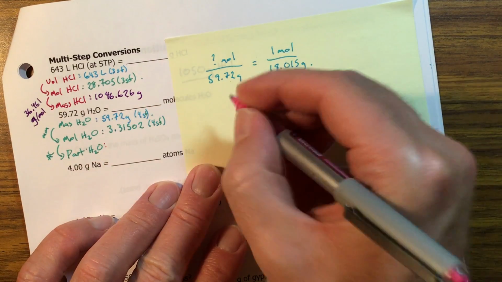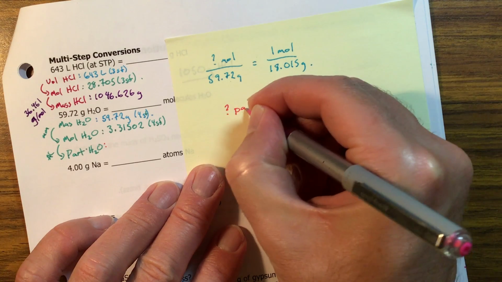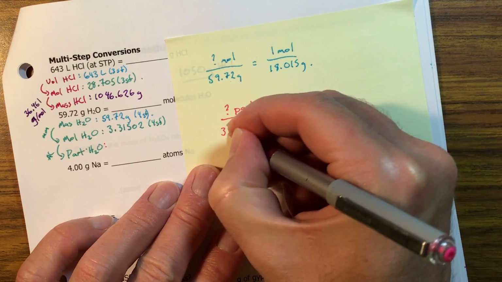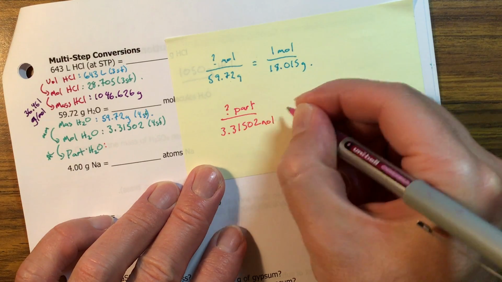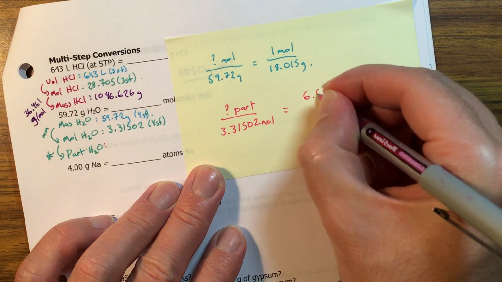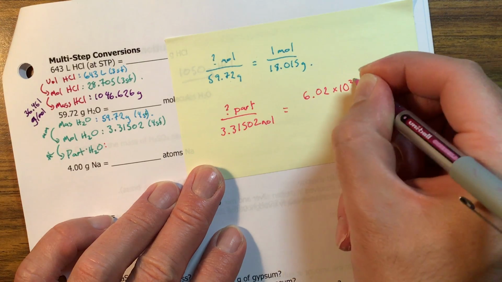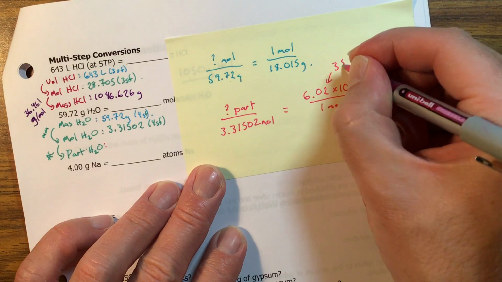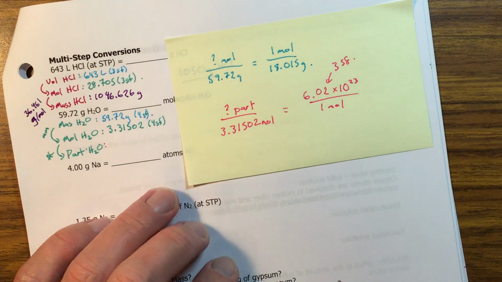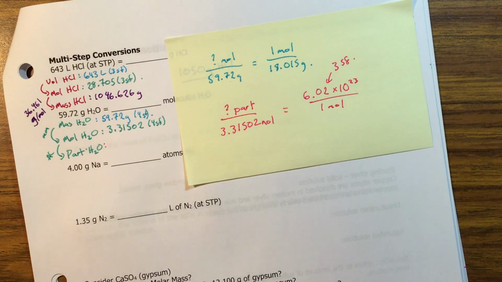So I don't know my particles, so how many particles are there in 3.31502 moles, a number that is still in my calculator, if there are 6.02 times 10 to the 23 particles in 1 mole. Now this one only has 3 sig figs. So our answer to this question can only have 3 significant figures.